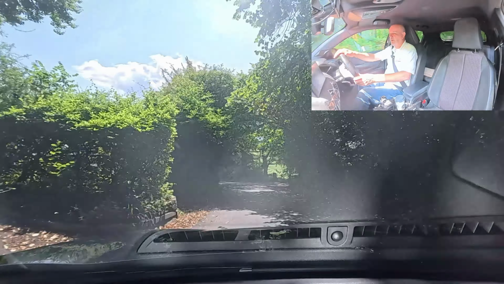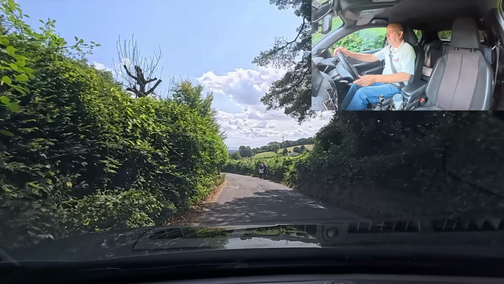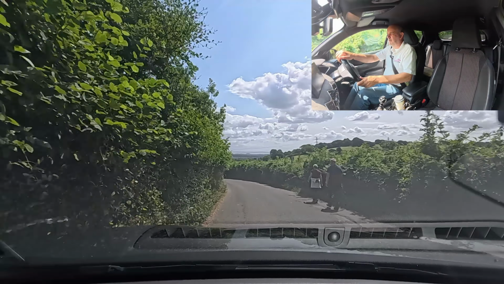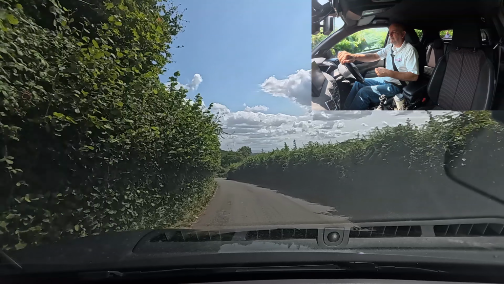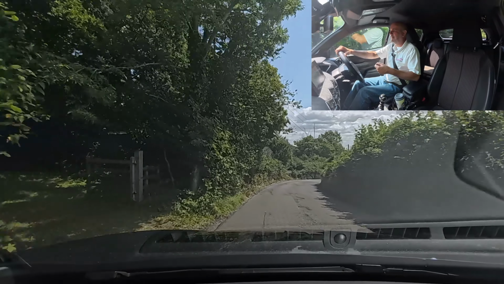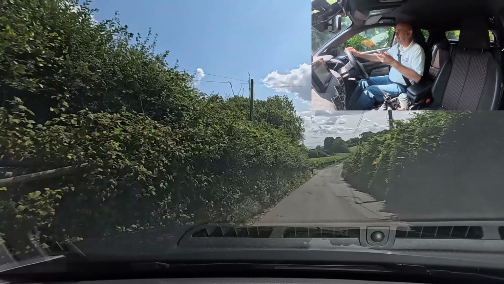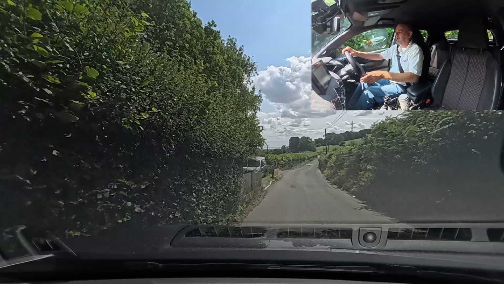So again, I can't quite see, checking behind, checking to my right. There's the pedestrians in the road. So if you tell yourself that you might see something, if you do see it, you're more likely to be able to react to it when you need to, rather than a last minute thing and then cause yourself issues.